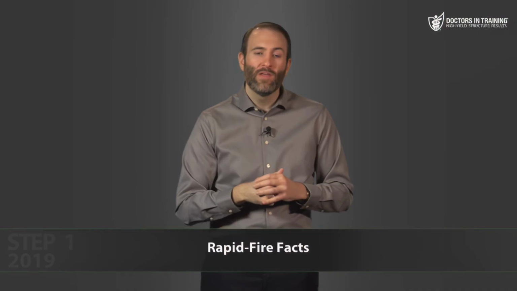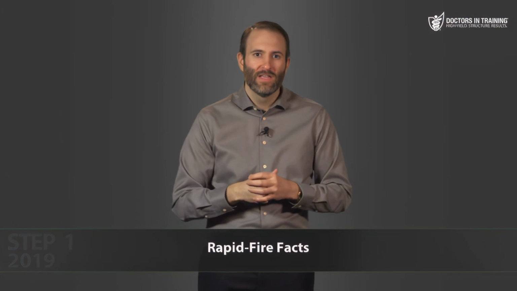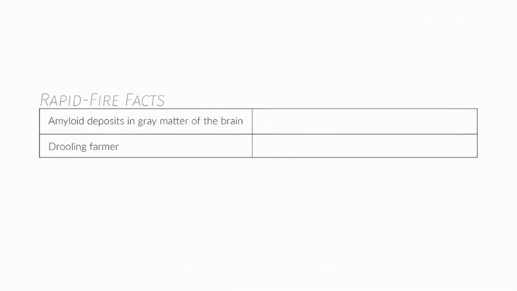Next, which anticholinesterases are used in the treatment of Alzheimer's disease? So remember, it's going to be donepezil, galantamine, and rivastigmine. All right, and then finally we have just a couple rapid fire facts. Amyloid deposits in gray matter of the brain, that's going to be those senile plaques that we see in Alzheimer's disease. And then the drooling farmer, always think of organophosphate poisoning.